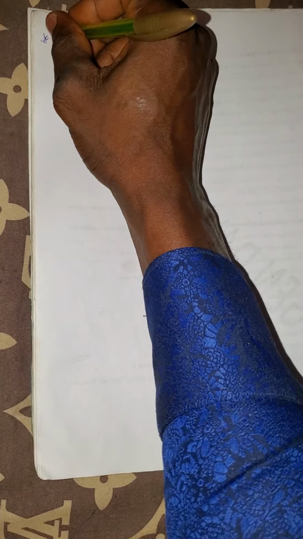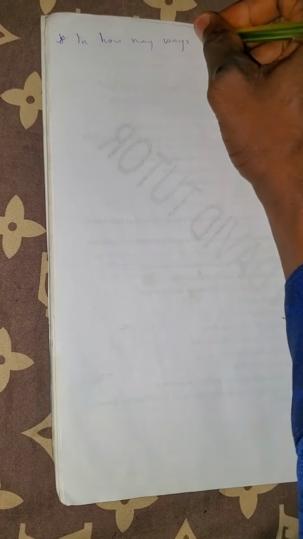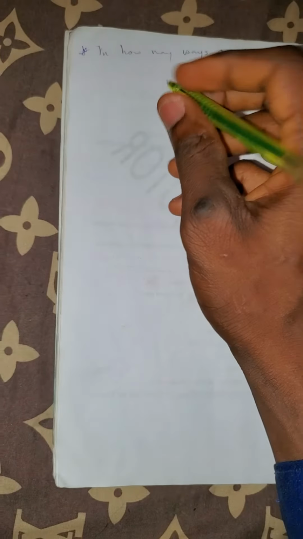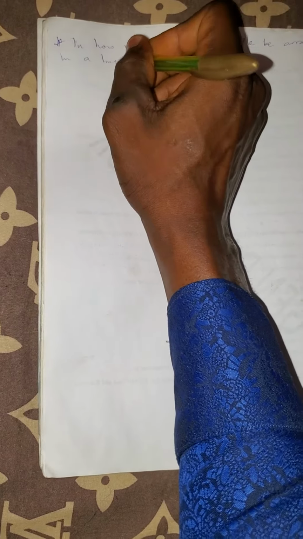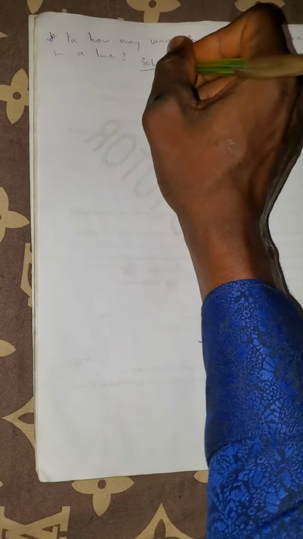Another question says, in how many ways can 6 people be arranged in a line? The same thing.